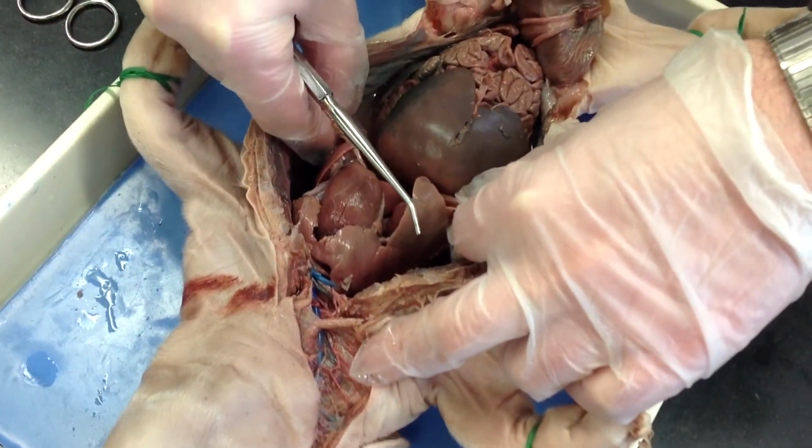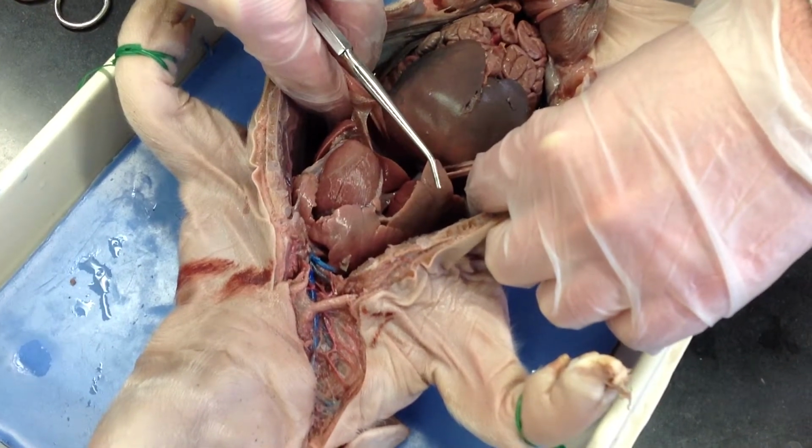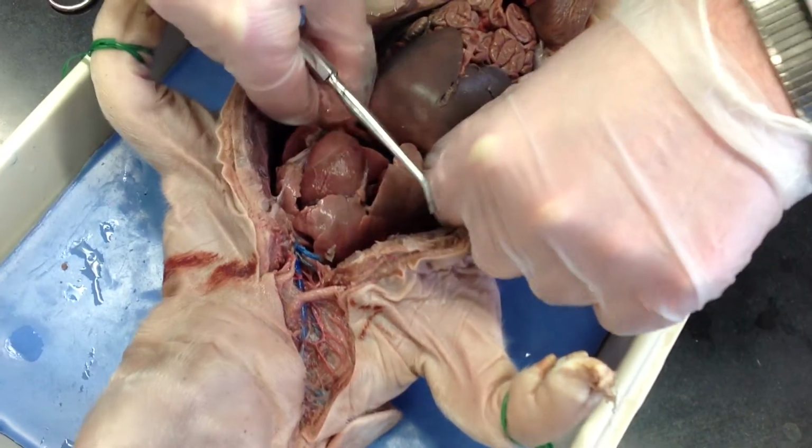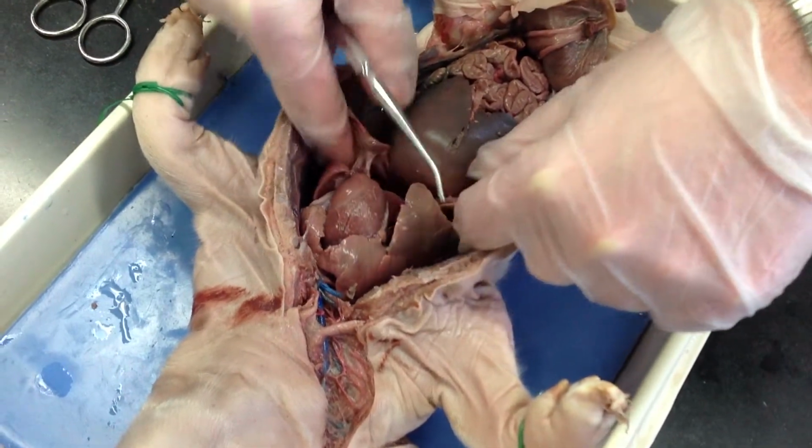Like when the diaphragm contracts, it moves downwards. That expands the thoracic cavity. That helps with inhalation. The diaphragm relaxes and moves upwards, which is involved in exhalation.